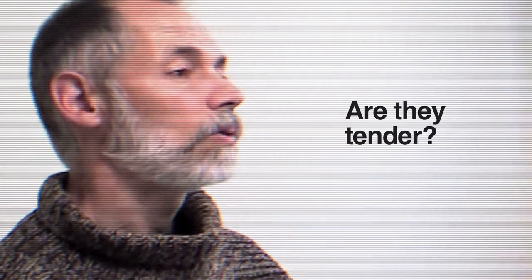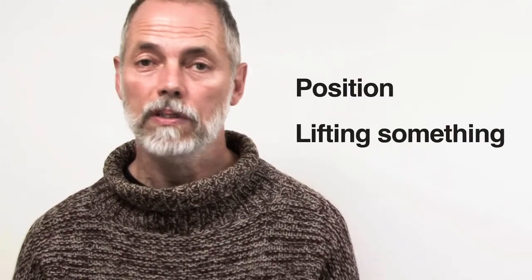So if we start with the chest wall, the outside, there are many reasons why somebody might have pain of their chest wall. And you can find this out by asking, are they tender when you touch a certain part of the chest? Is the pain worse when they're in a certain position or when they're lifting something? And was there a recent injury? Or have they been lifting weights? Or were they in a car accident? Or have they been painting the house? All of these things can cause pain of the chest wall.